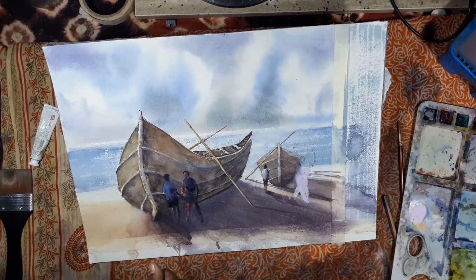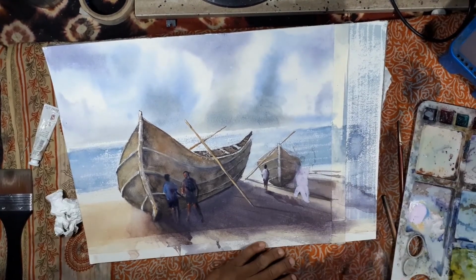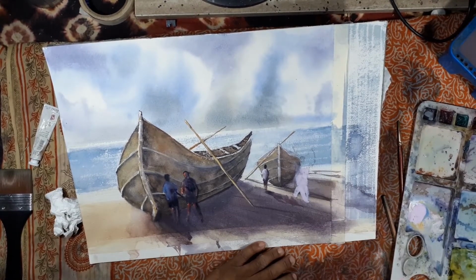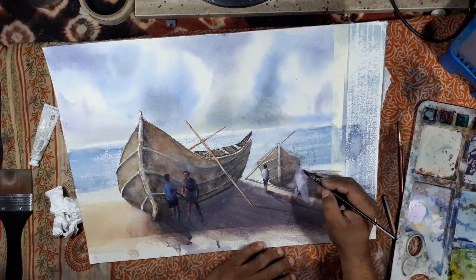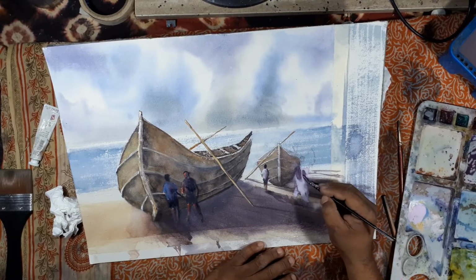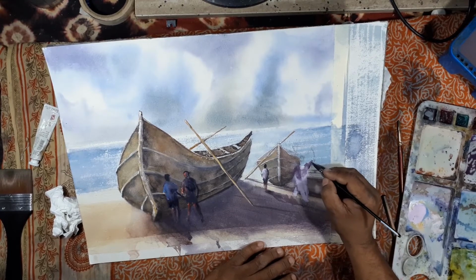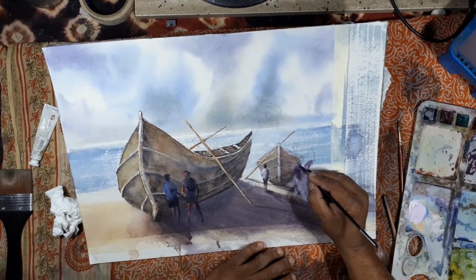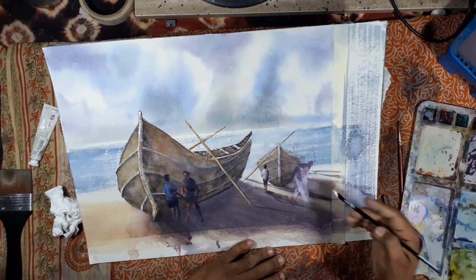Bit of a mistake. Okay, so what I will do is I'll take a bit of Payne's gray, bit of purple, mix them together, and then form the basic shadow.